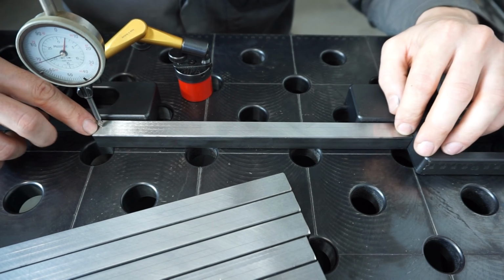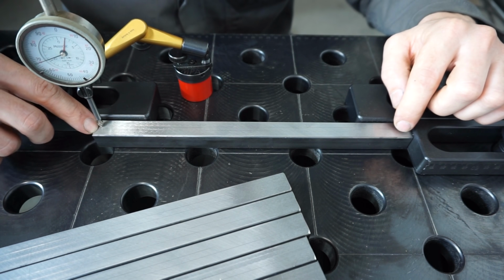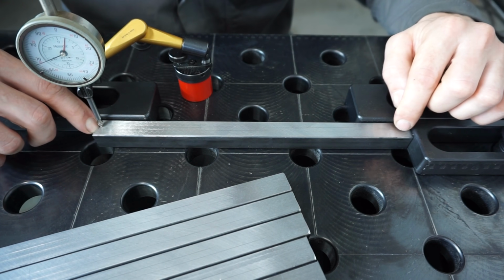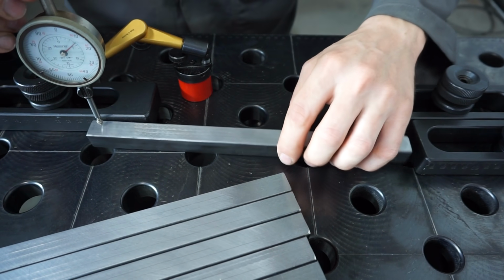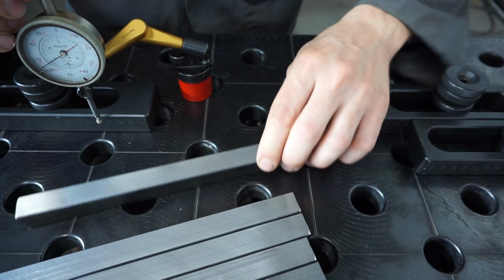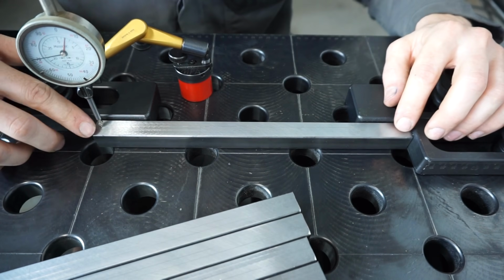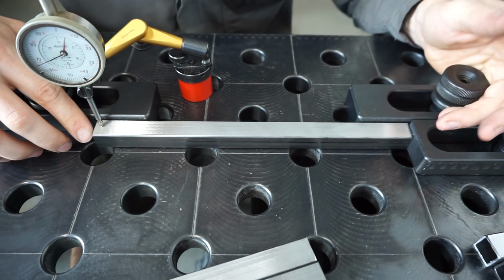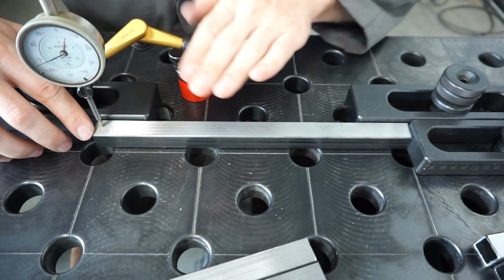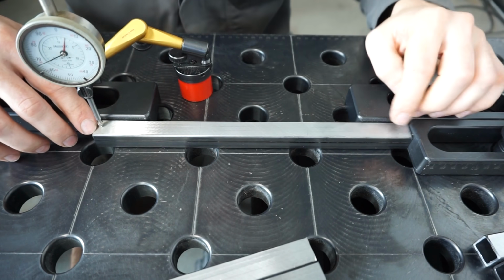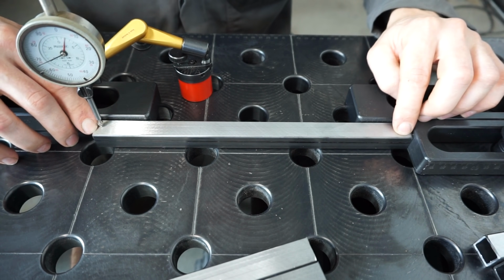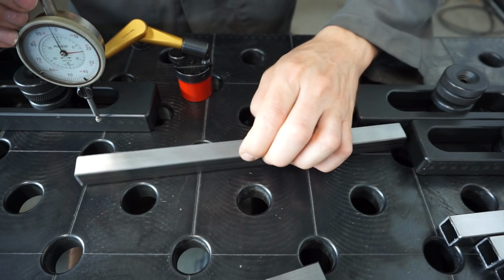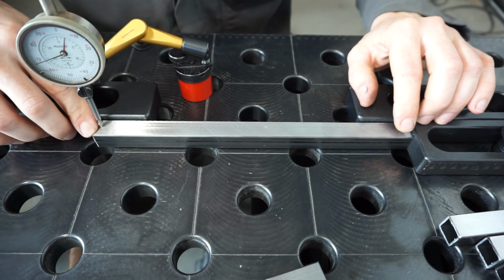Indicator is 10 microns per division. That one's good. One should test both sides in order to make sure that the bow is not like so. But you have to believe me, I did that pre-camera. And this is just to show you that, well, they're quite straight.